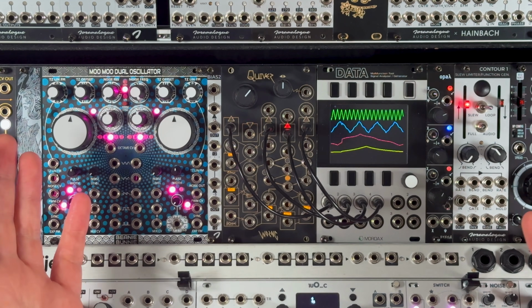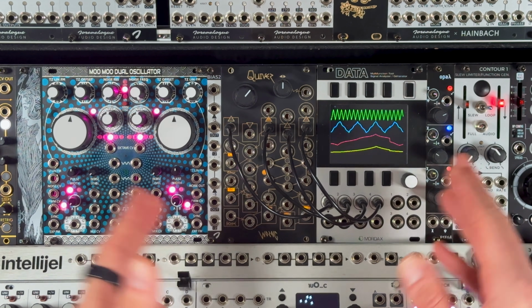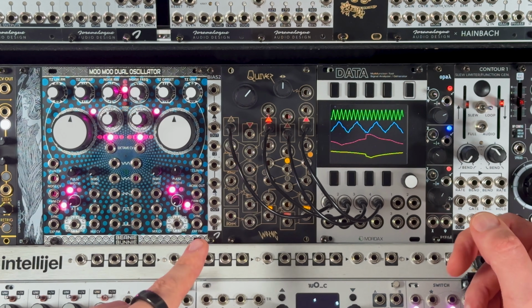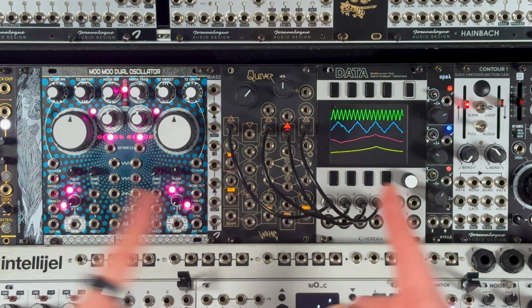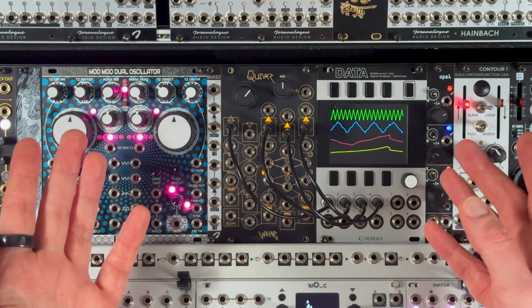Now, you might know some of these techniques already, but there might also be a few twists you haven't thought of, and hopefully at least some of them will inspire you to try new things in your own patching. For all these utility functions, I'll be using the new Worng Electronics Quiver, which packs a load of useful modulation and signal processing into 14 HP, but the stuff I'm going to cover here can be achieved with other gear too, of course.